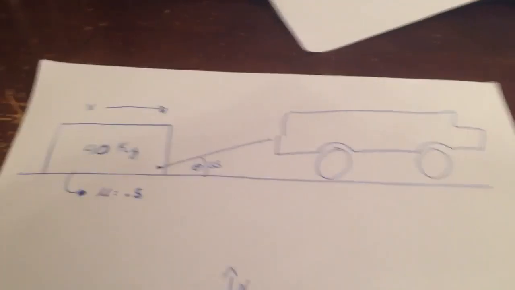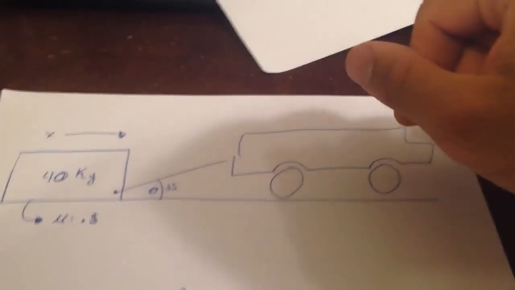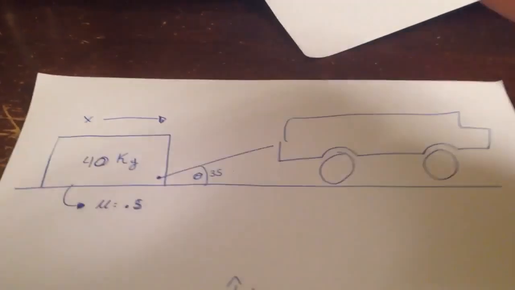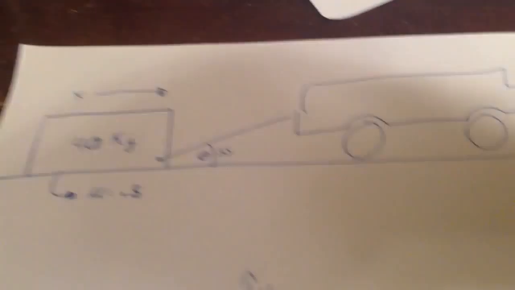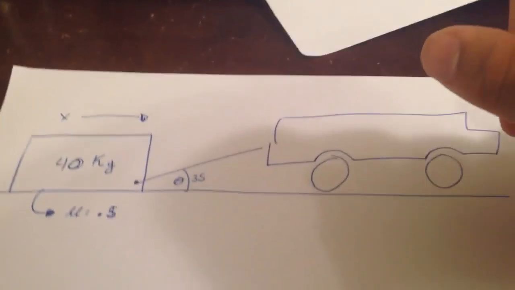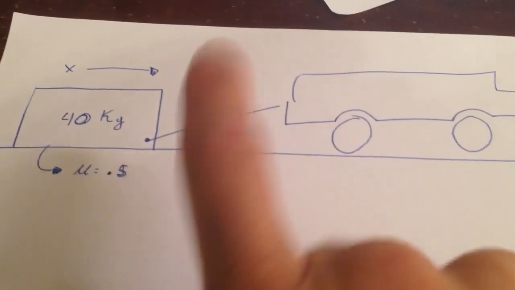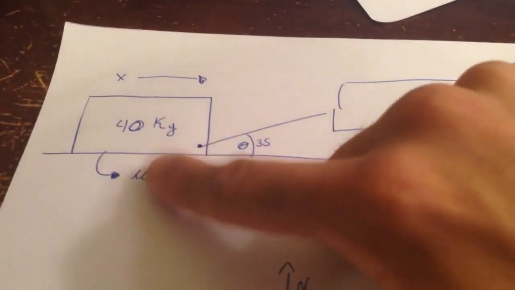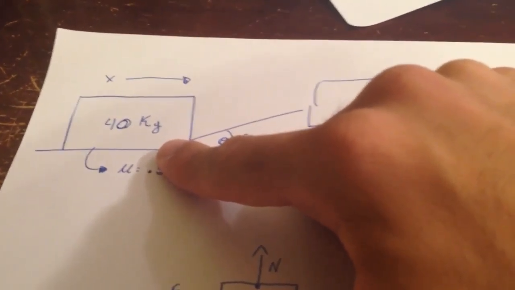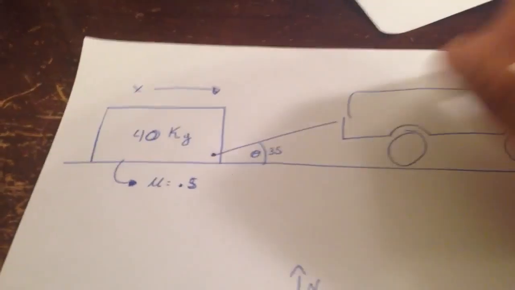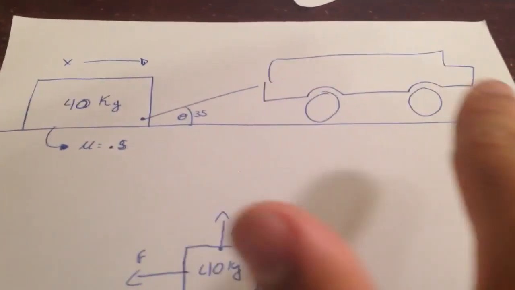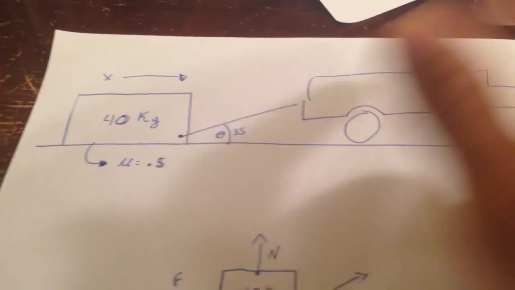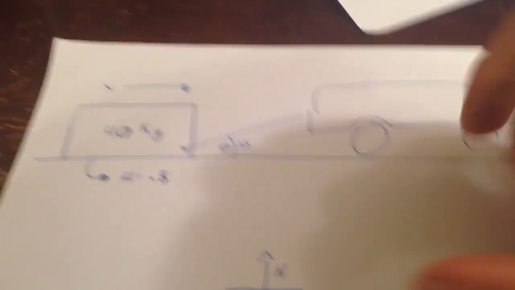So for our problem of today, you go to your house and discover that one of your friends took all your stuff in your room and put it in a box. Your friend is driving a car, a Cadillac. I don't know what kind of car, I said Cadillac, I like Cadillacs. He ties a rope at an angle of 35 degrees, and all your stuff in that little box weighs 40 kilograms. If the frictional coefficient is 0.5 and your friend is going at a constant speed in the x direction, what is the tension force in that rope?